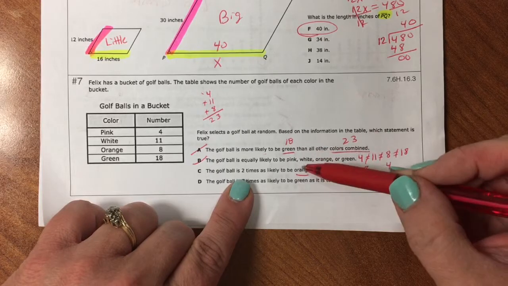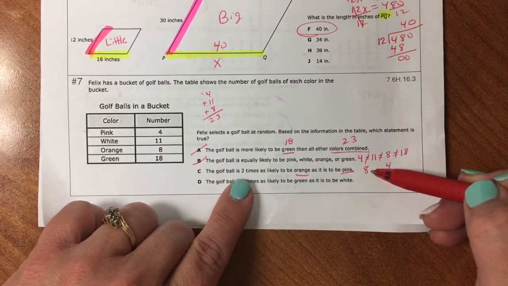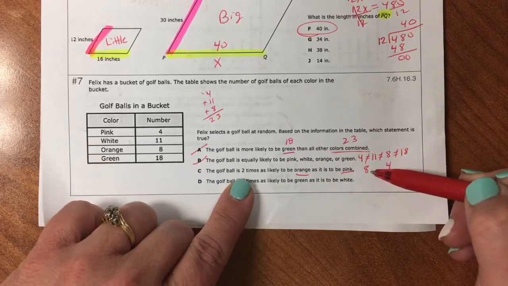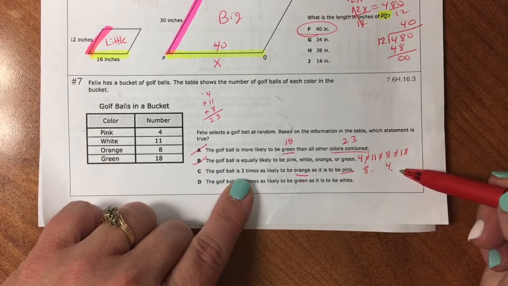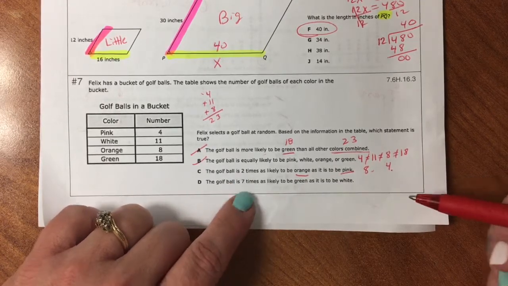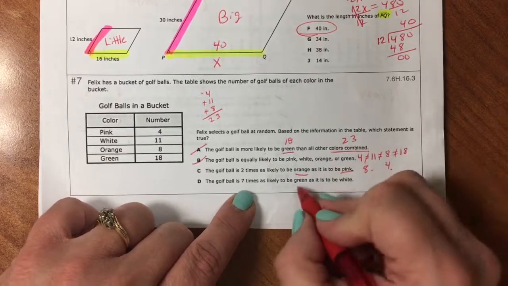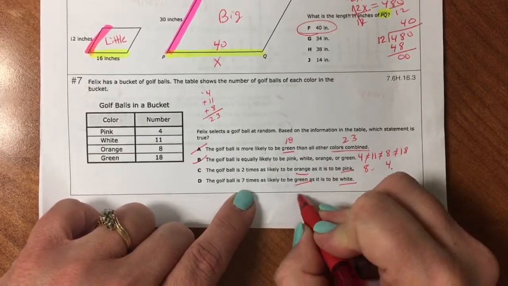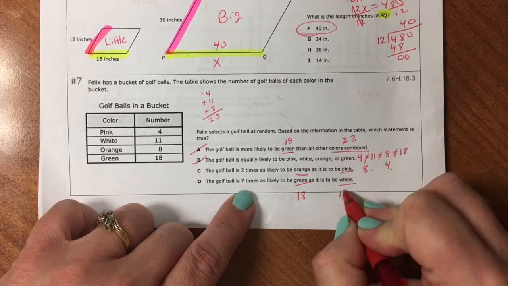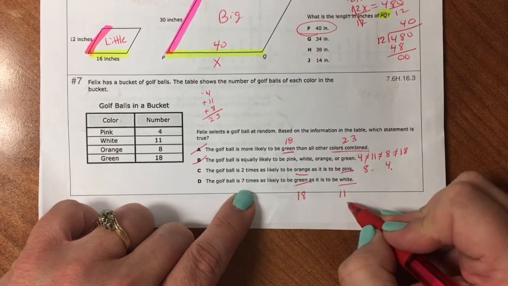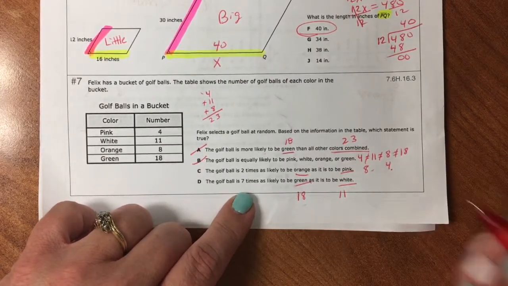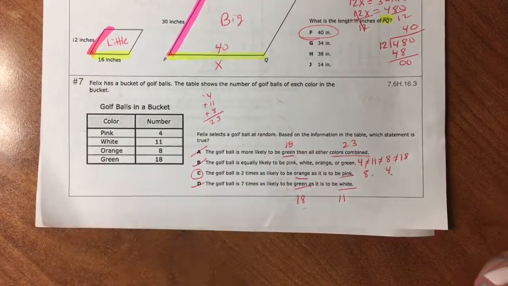Okay, so 2 times 4 is 8. So the golf ball is 2 times as likely to be orange as pink. So that's true. D, the golf ball is 7 times as likely to be green as white. So green is 18, white is 11. 11 times 7 is not 18. So the one that's true is C.